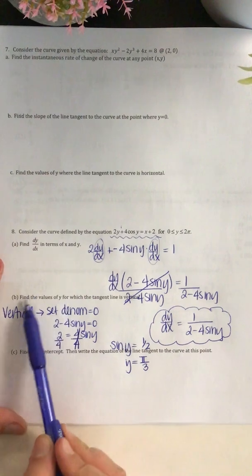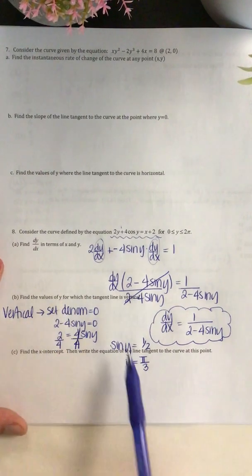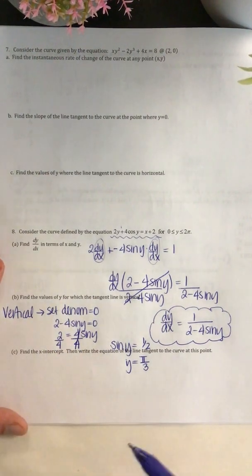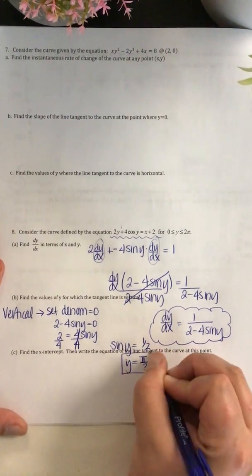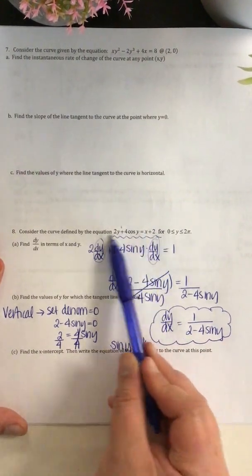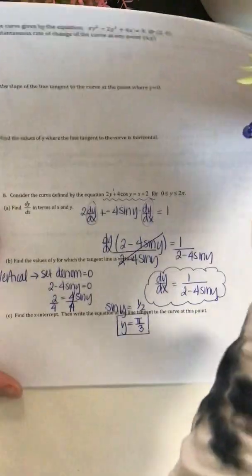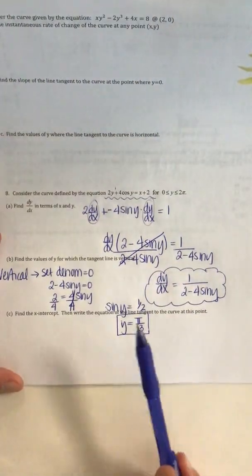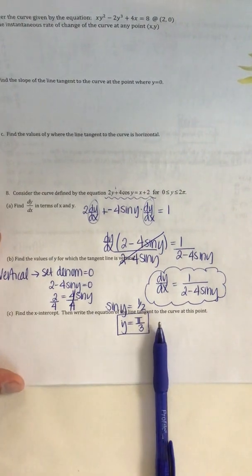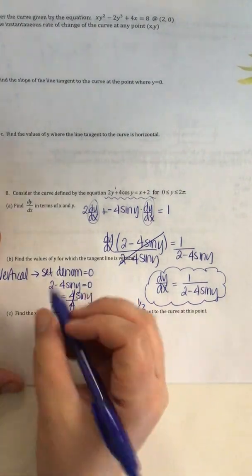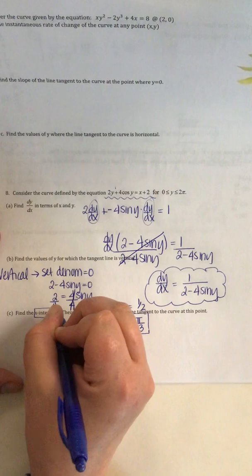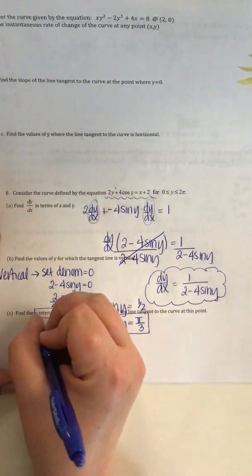Okay, and then look what it says. Find values of y. So we found values of y. We're good. If it asked you for the complete point, though, remember you'd have to go back to the original. Okay, last thing it says is to write an equation of the tangent line. For a tangent line, what 2 things would you need? How do you find the point if it's the x-intercept? What would you let be 0?